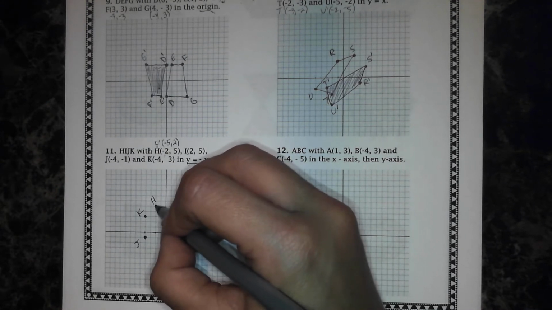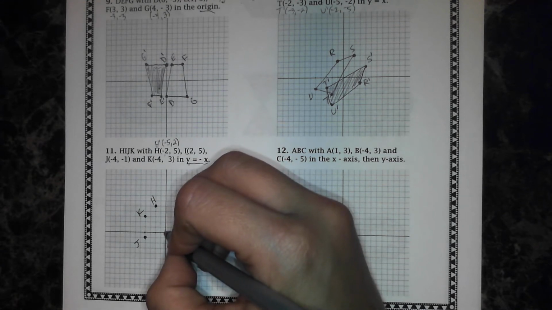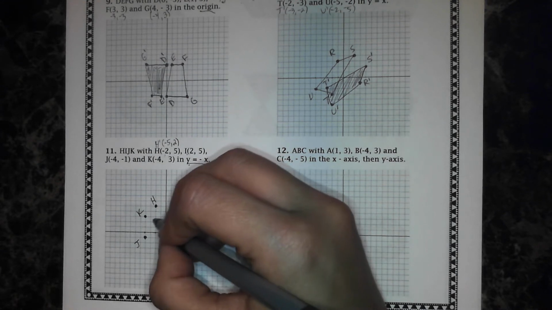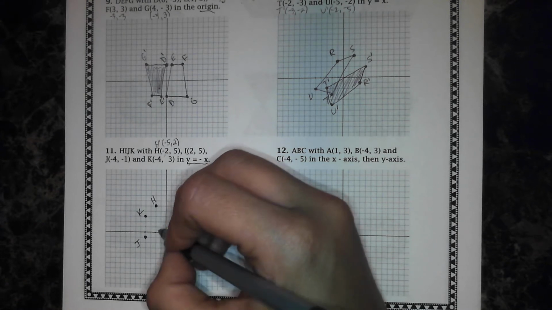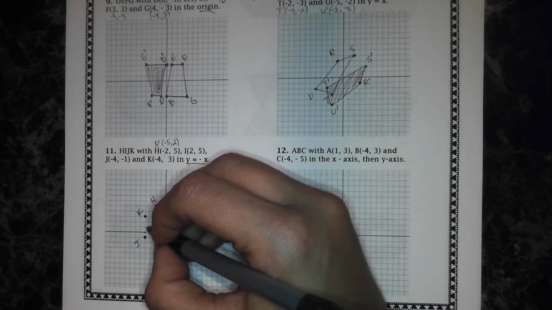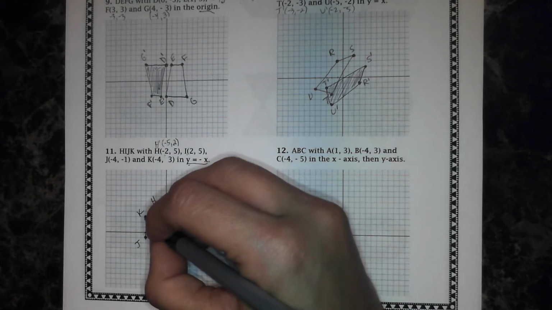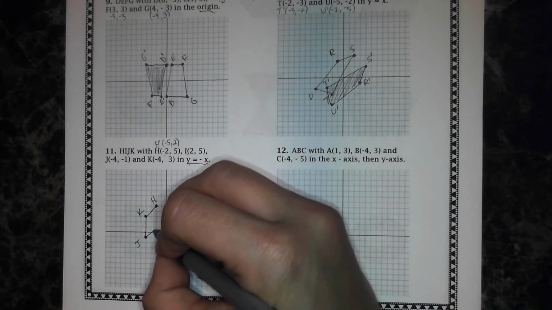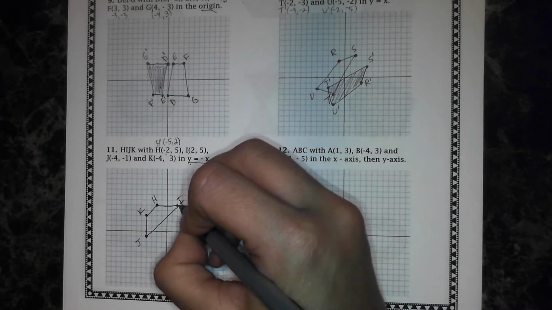Okay, so this would be what the image looks like.